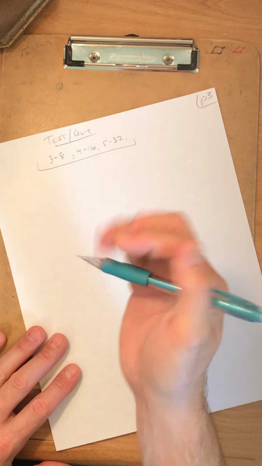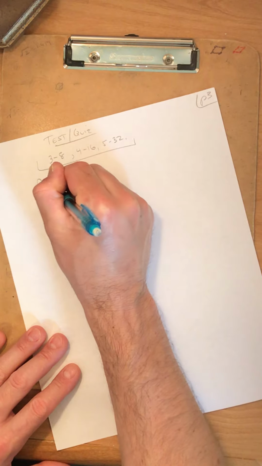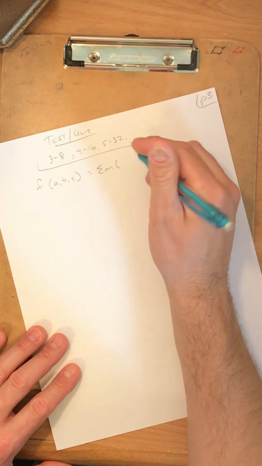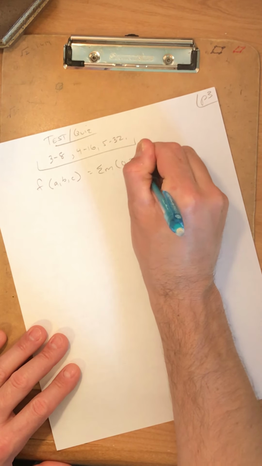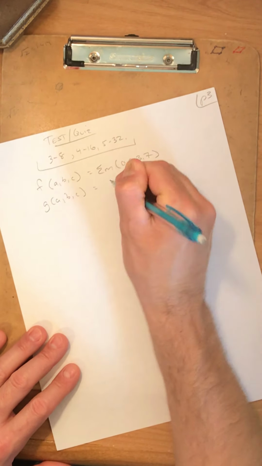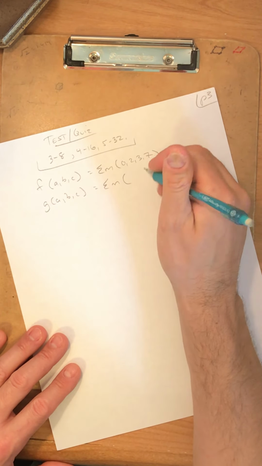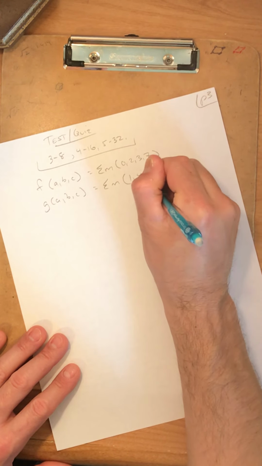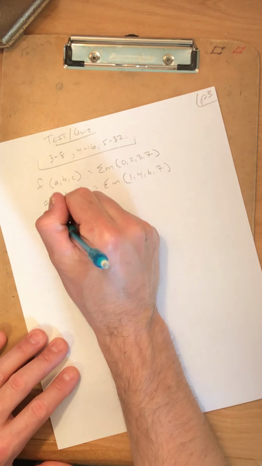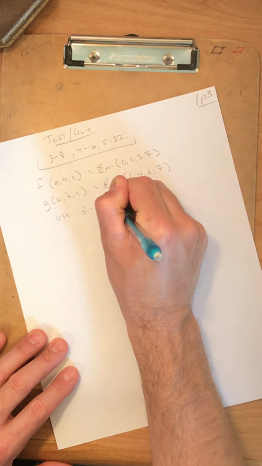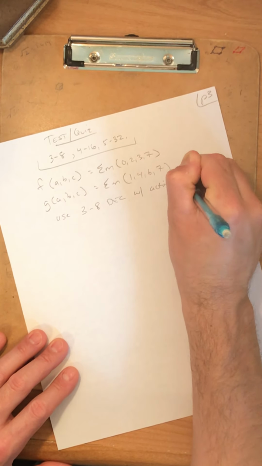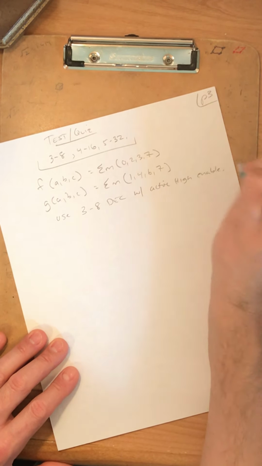So let's say we're given 2 functions, f of a, b, c is equal to the sum of the minterms 0, 2, 3, 7, and g is equal to the sum of the minterms 1, 4, 6, 7. Use a 3 to 8 decoder with active high enable.